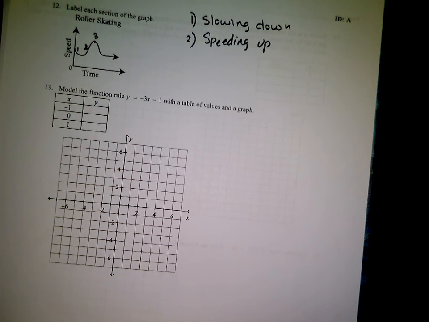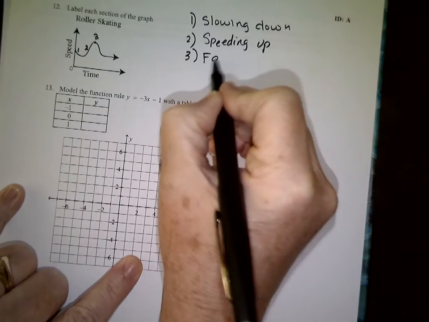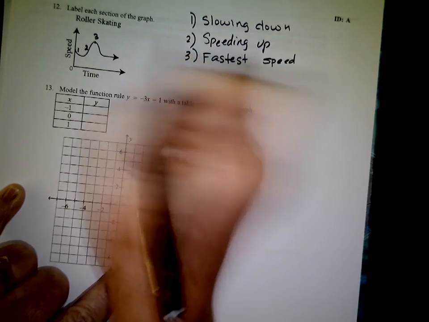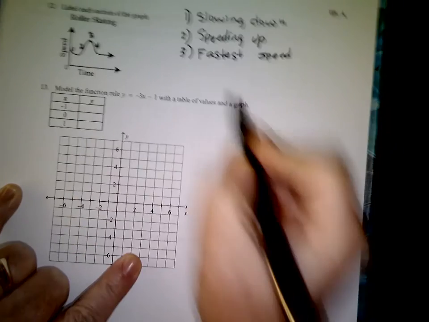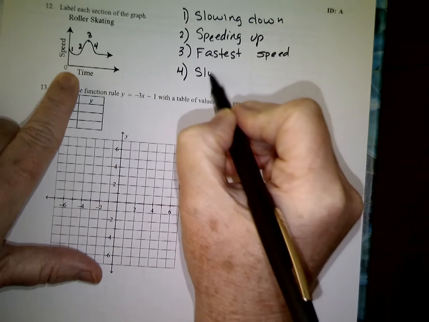That's his fastest speed at the whole graph, right? What's his fastest speed? Hey, straighten up. What's the fastest speed? It happens at 3 because it's the highest point on the graph. That's the part I want you to pay attention to there. Fastest speed. Section 4. He is slowing down.